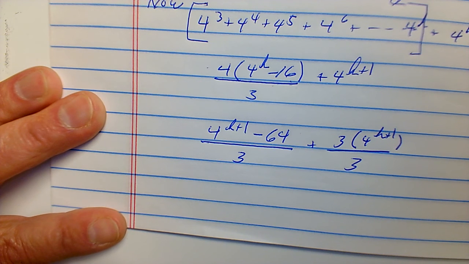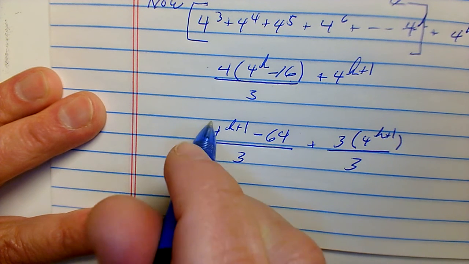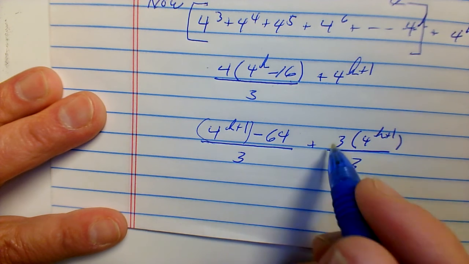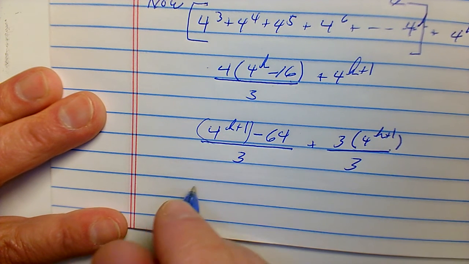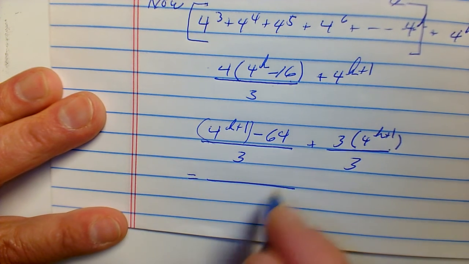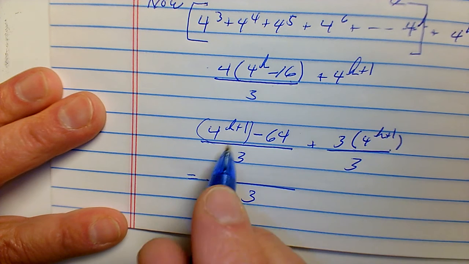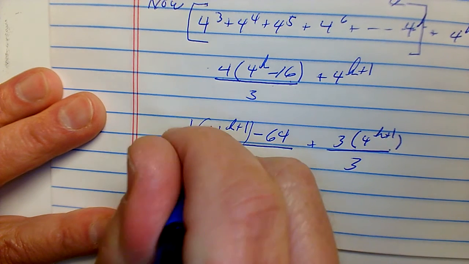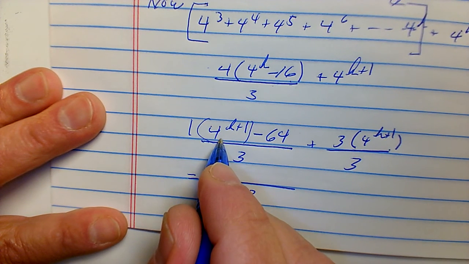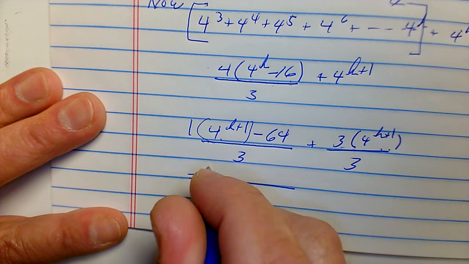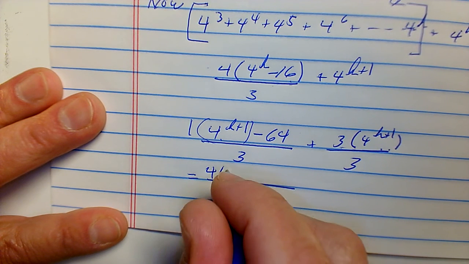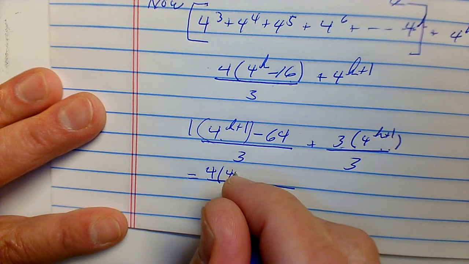Okay. Notice something. We have 4 to the k plus 1 here, 4 to the k plus 1 here. When I add these together, my denominator's 3, I have 1 of these factors, 3 of these factors, so I have 4 of those factors all together.